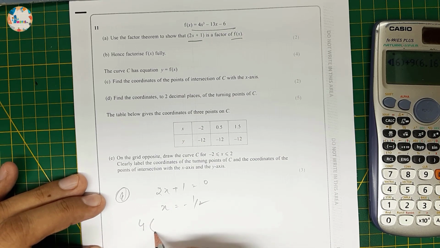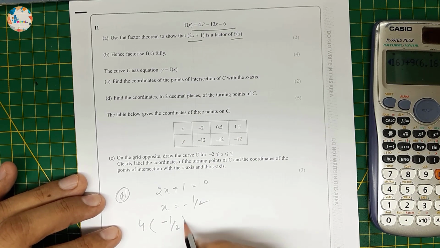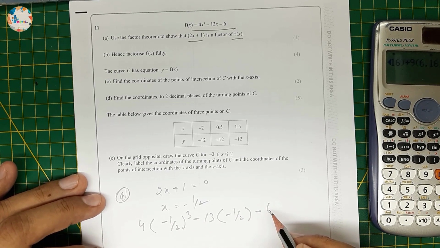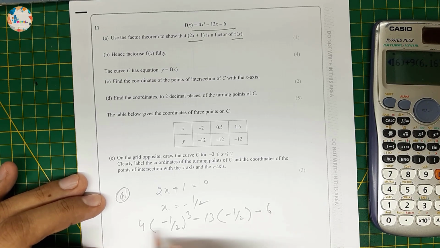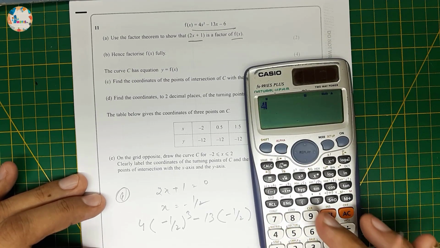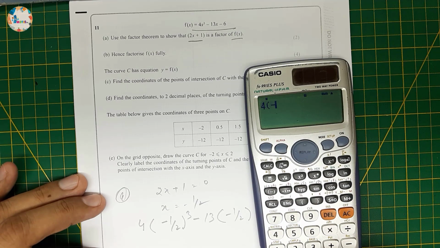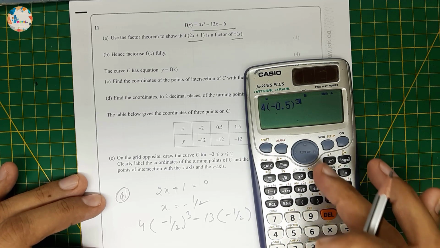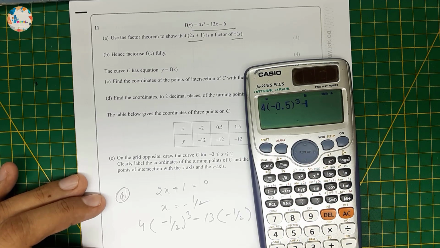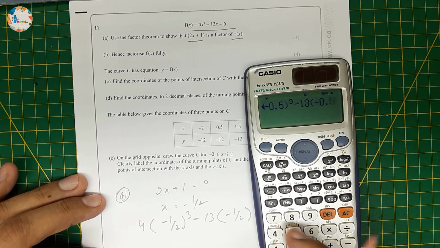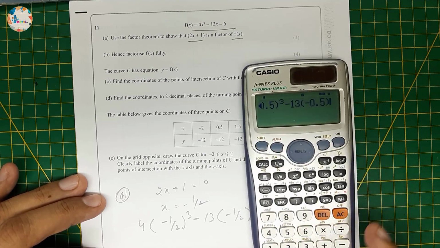So it will be 4 into (minus 1 by 2) cubed minus 13 into (minus 1 by 2) minus 6, and we will be checking this value. This will be 4 into (minus 0.5) cubed, minus 13 into (minus 0.5), minus 6.